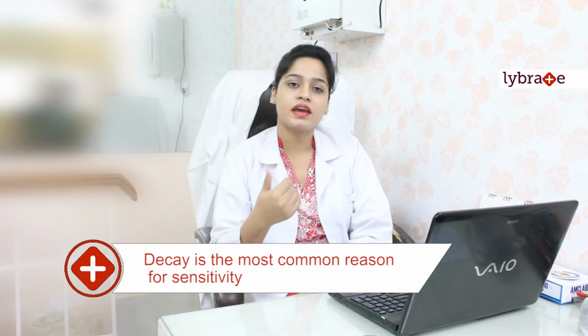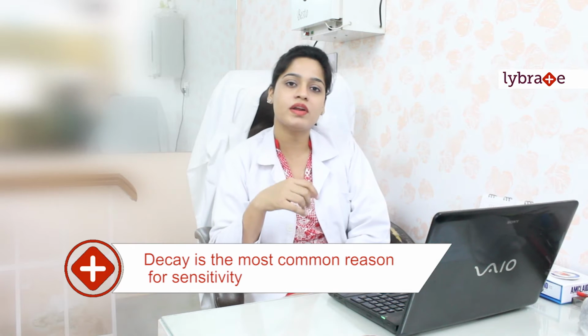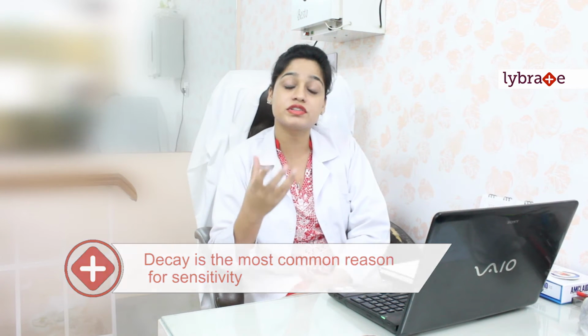Now, another reason for sensitivity is decay, and it is the most common. When you have decay, the first way you get to know about it is when your food gets lodged. When the food gets lodged only in the outer surface of the tooth, that is the enamel, you won't have any sensitivity. You will just have the complaint of food lodgement. But when it reaches the dentin, you will definitely have sensitivity.